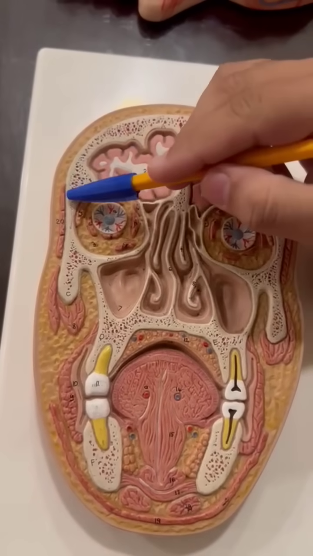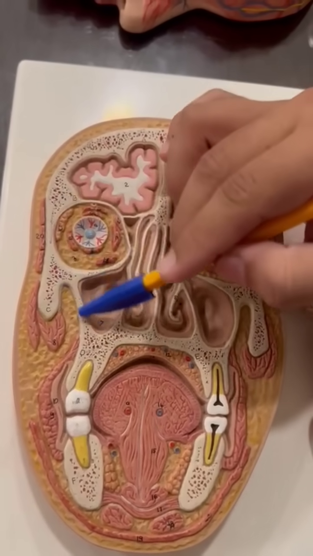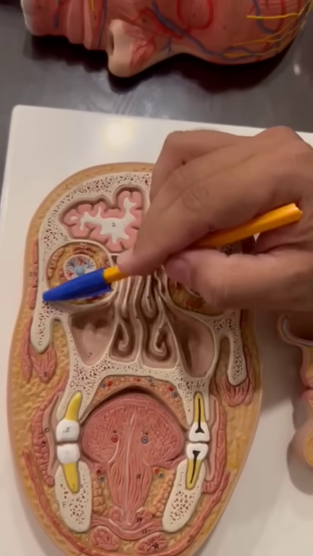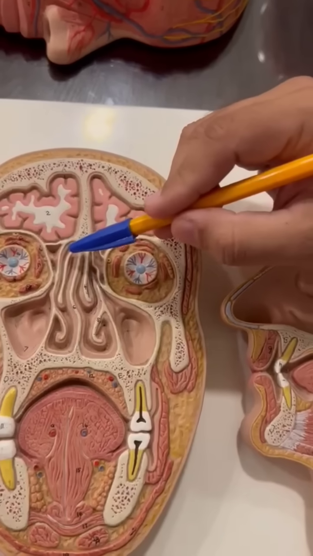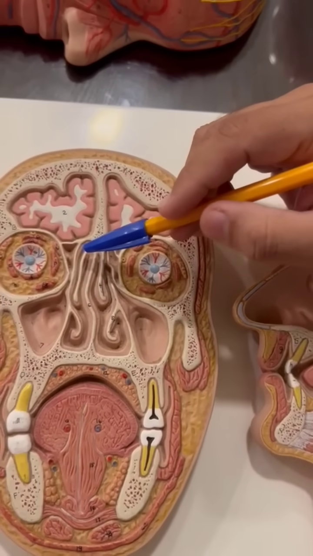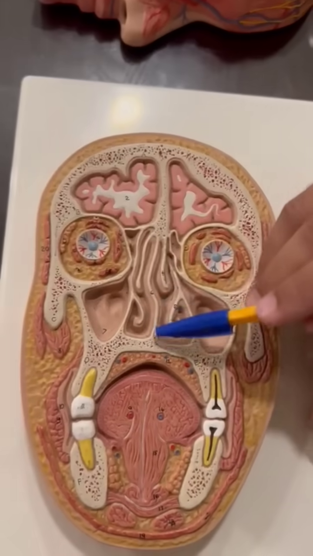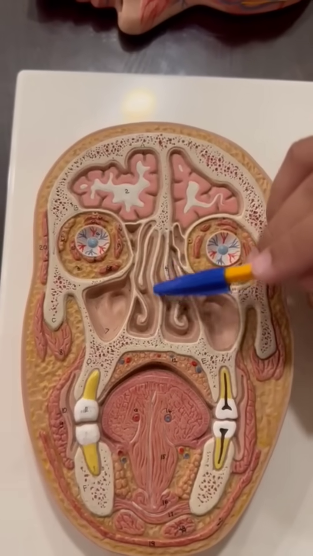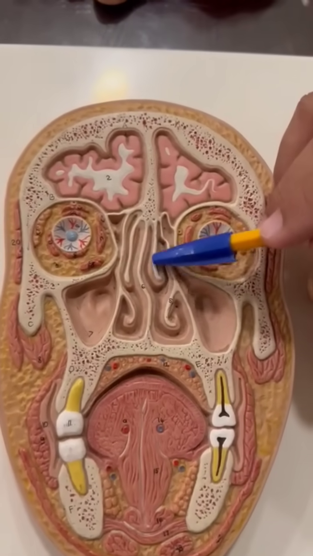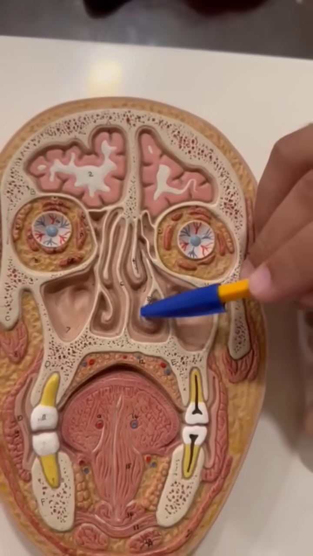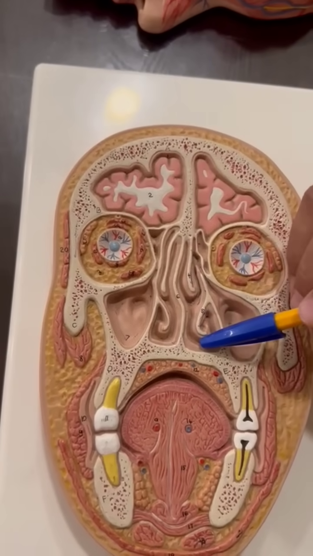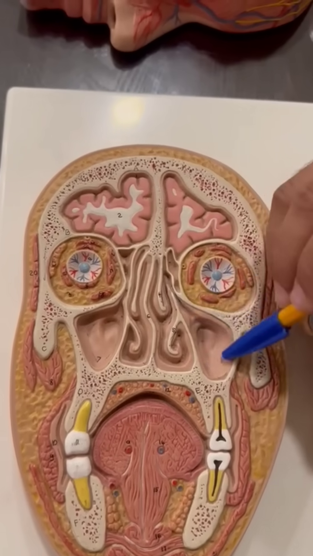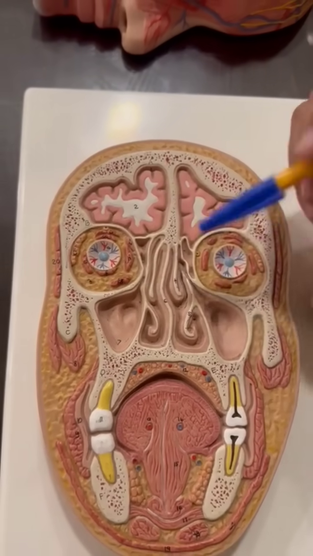This one is the zygomatic portion, and this one is the maxillary portion, the maxilla. The maxillary sinus, the nose, and this is the septum of the nose, the middle concha, the inferior concha, the superior meatus, the middle meatus, and the inferior meatus, along with the maxillary sinus.